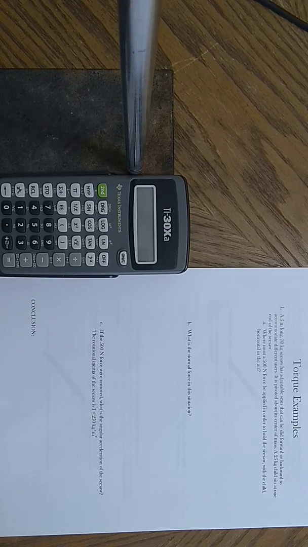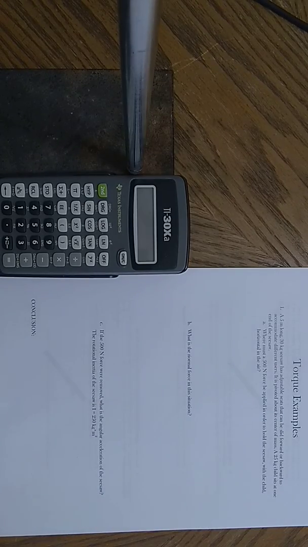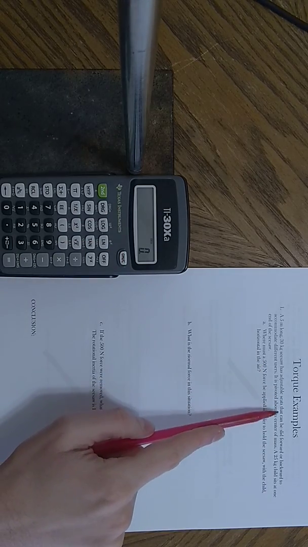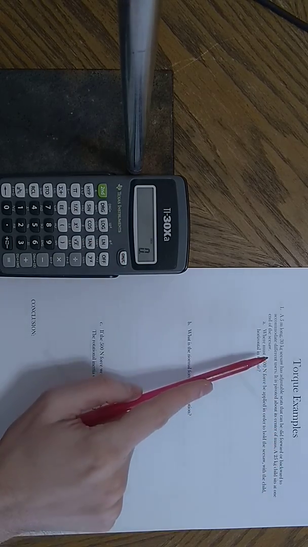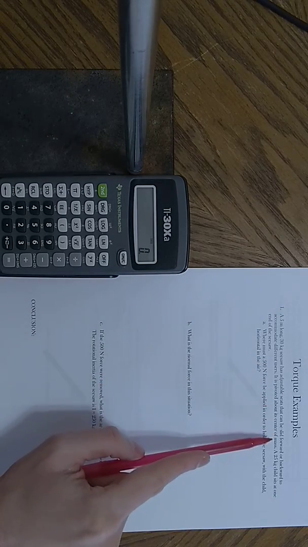Okay, so today we're going to focus on some more torque examples, at least in this video. The first one, 1A, is actually very similar to the last example that you guys did. A 5-meter long, 30 kilogram seesaw has adjustable seats that can be slid forward or backward to accommodate different users. It is pivoted about its center of mass.